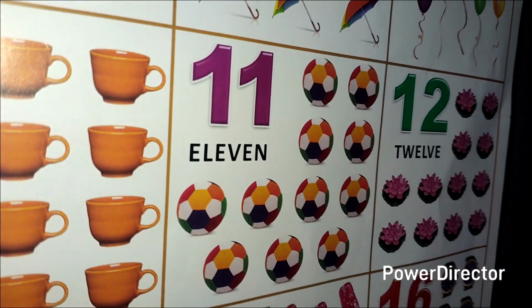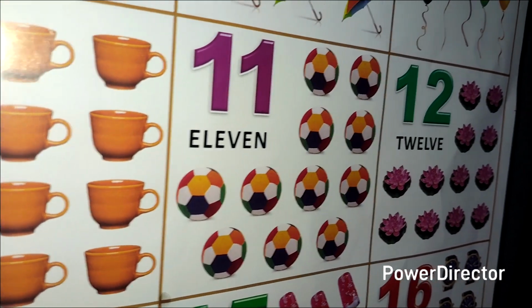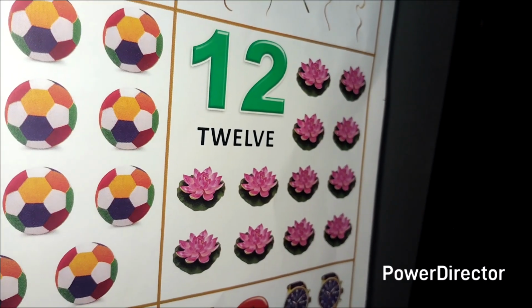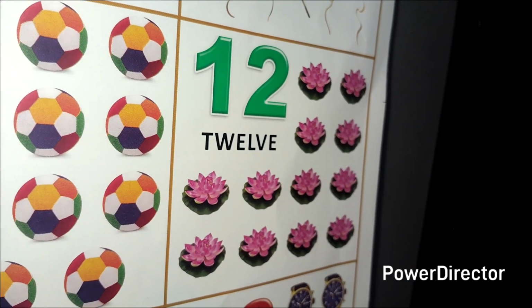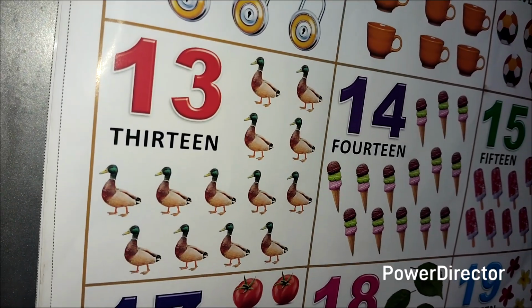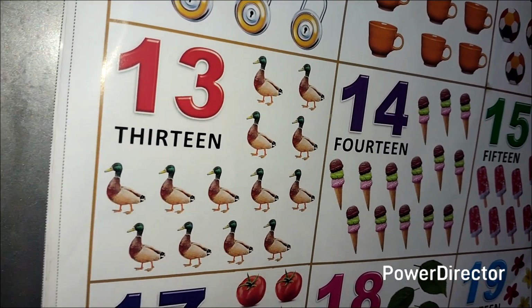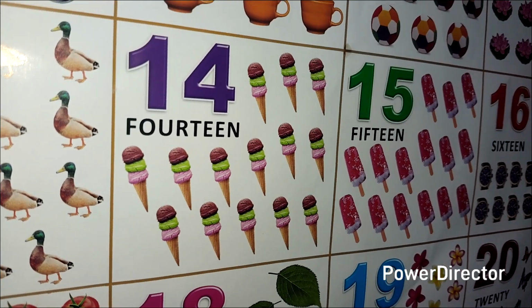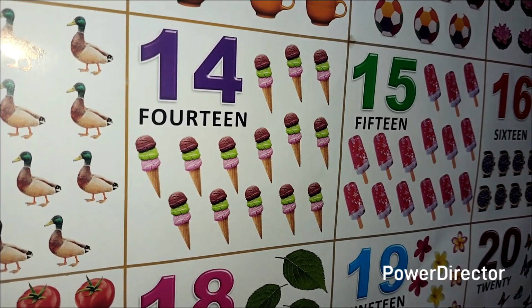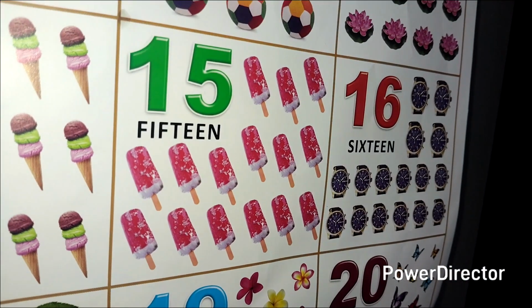11 E-L-E-V-E-N 11. 12 T-W-E-L-V-E 12. 13 T-H-I-R-T-E-E-N 13. 14 F-O-U-R-T-E-E-N 14. 15.